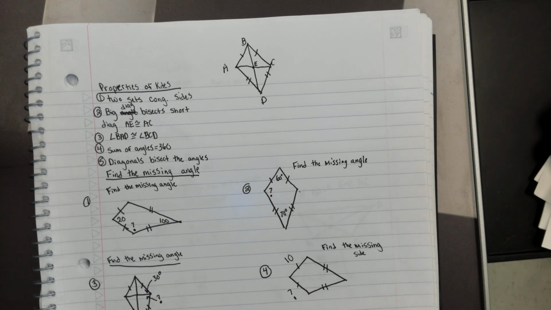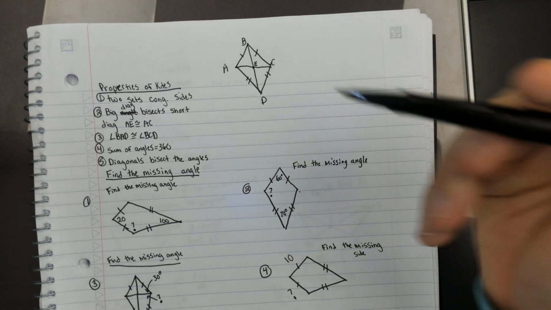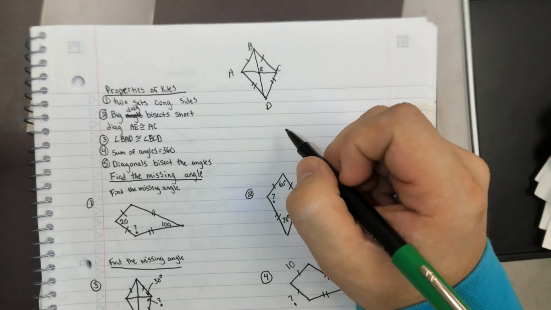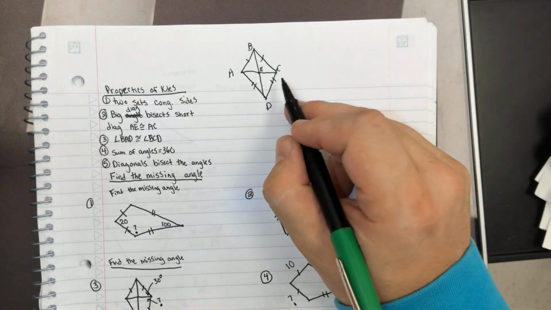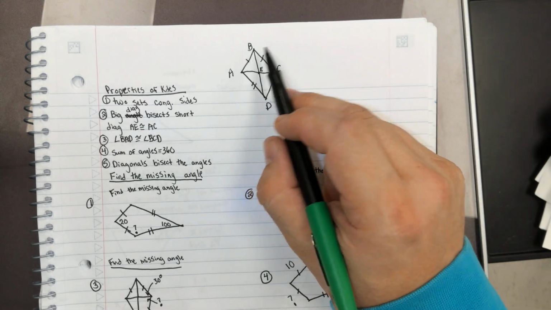Alright guys, this is the properties of kites station. In this station we're going to be using the properties of kites to solve some problems. I've got them written out, but I also want to explain what some of them mean. So a kite is a shape like this where you have two sets of congruent sides. This side's congruent to this side, and this side is congruent to this side.